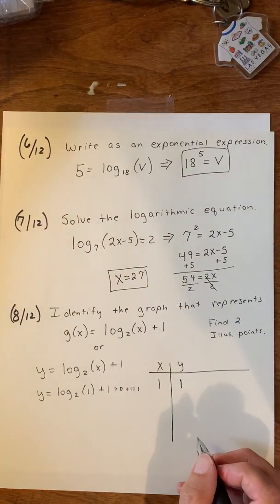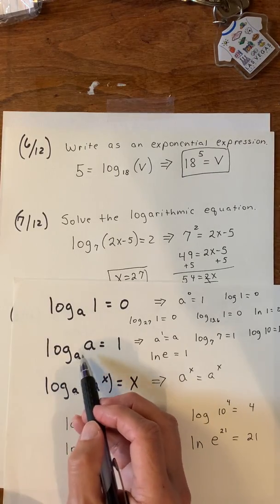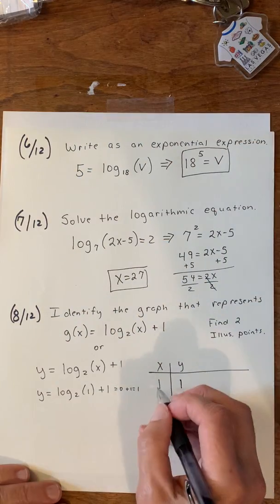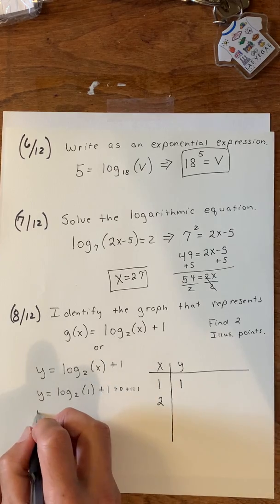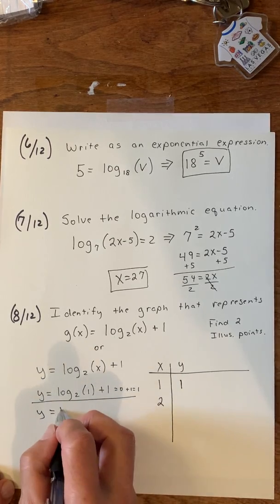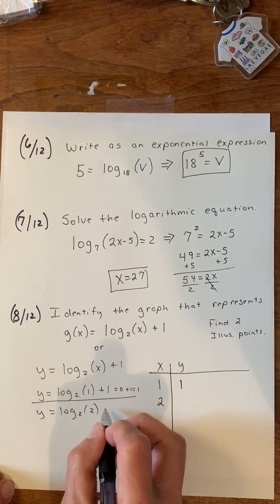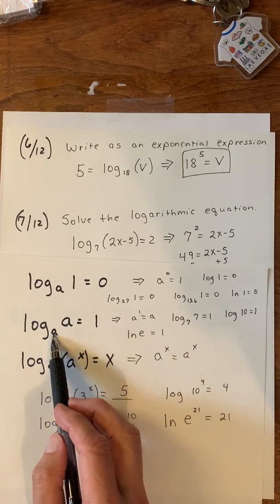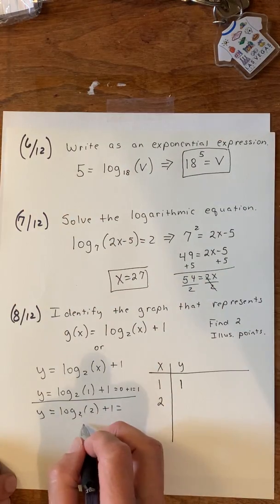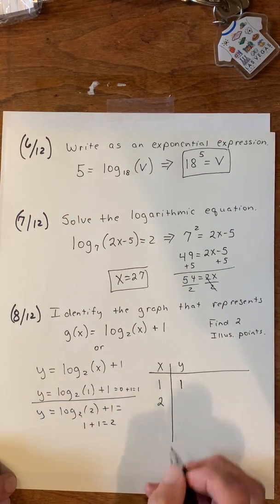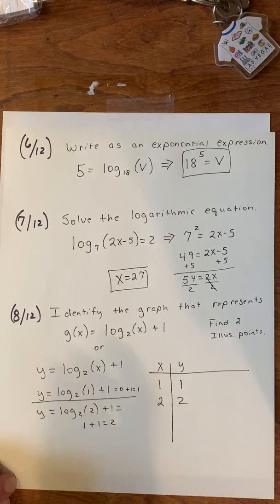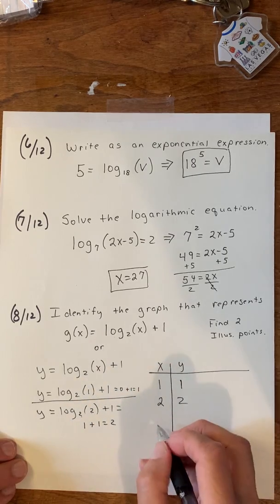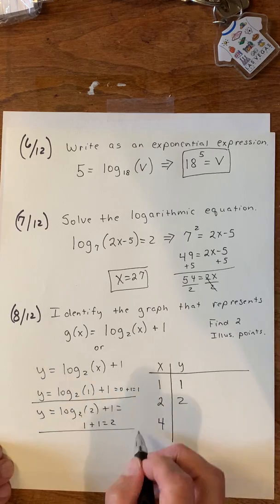Well, that was easy. I'm also reminded that log base anything of itself is 1. So log base 2 of 2 is going to give me an easy answer as well. So I'm going to pick 2 for x. Y is going to be log base 2 of 2 plus 1. But I know that log base 2 of 2 is just going to be 1. So that's 1 plus 1, that's 2. Got another point, 2, 2. Let's do one more. Let's pick a power of 2, like a very simple power of 2, like 4.